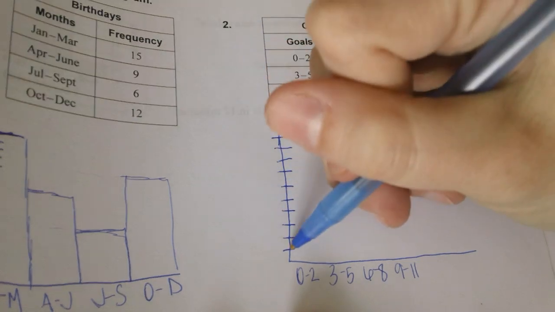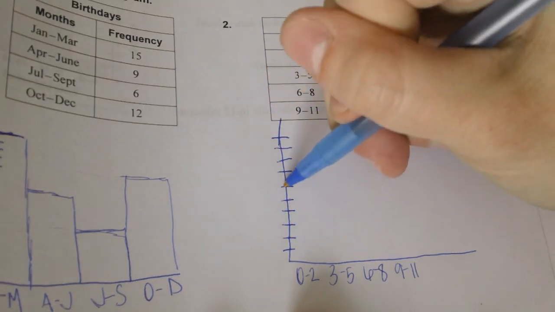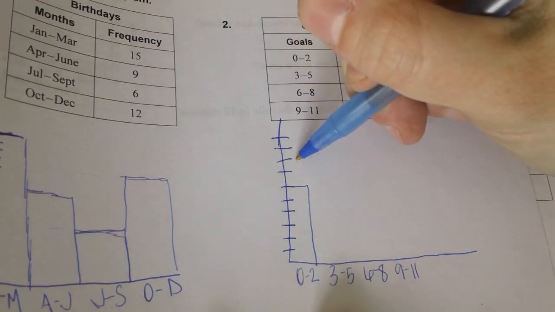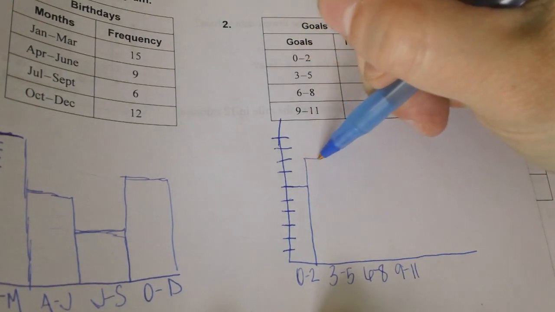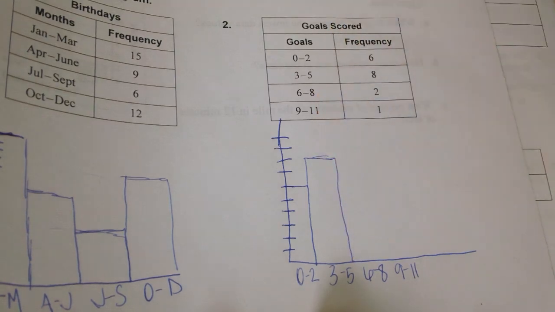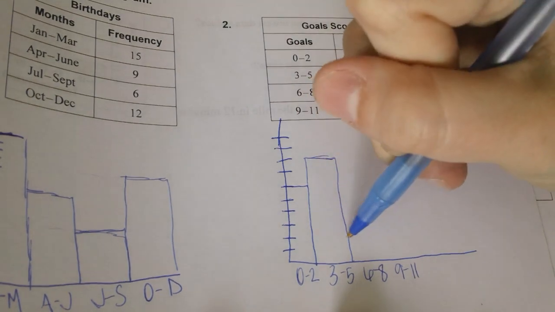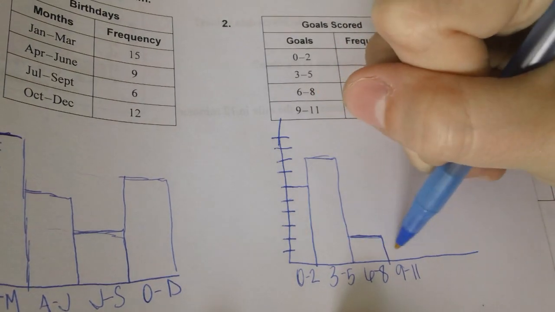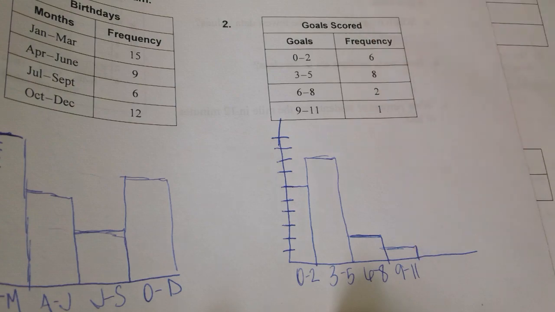So 0 to 2 is 6, 3 to 5 is 8, 6 to 8 is 2, and 9 to 11 is 1. So that's what my histogram looks like.